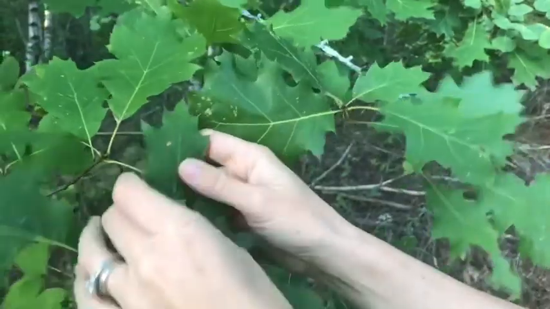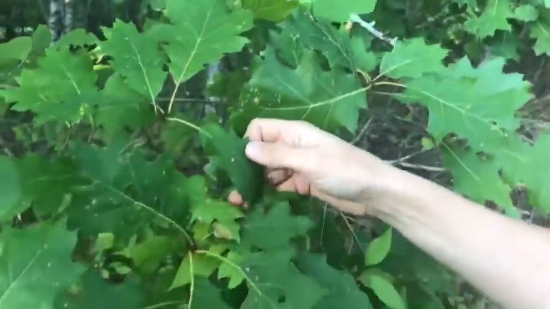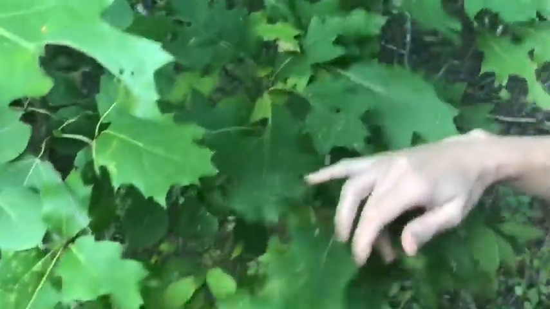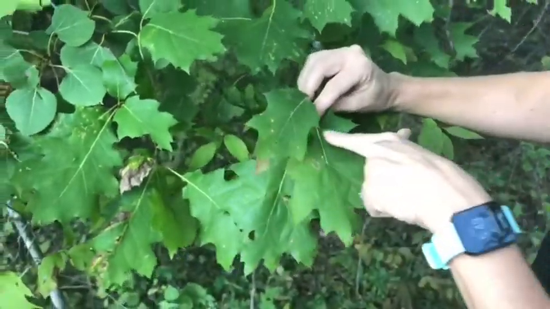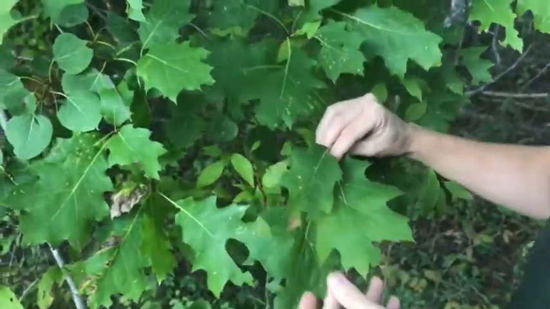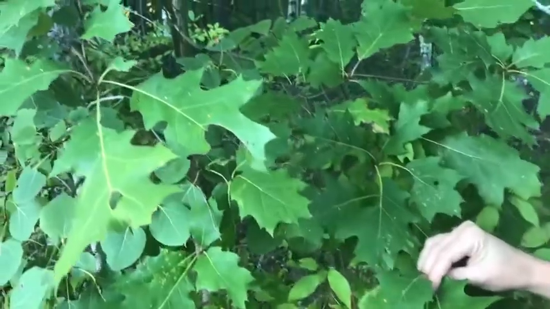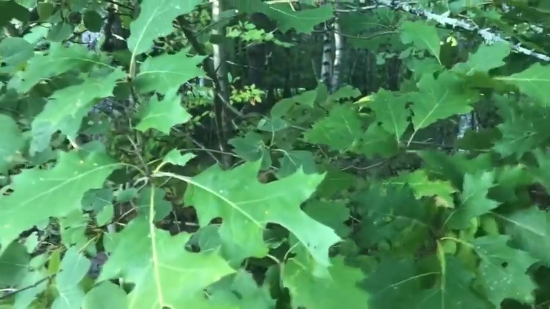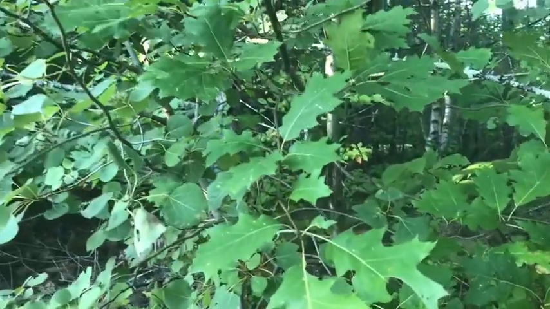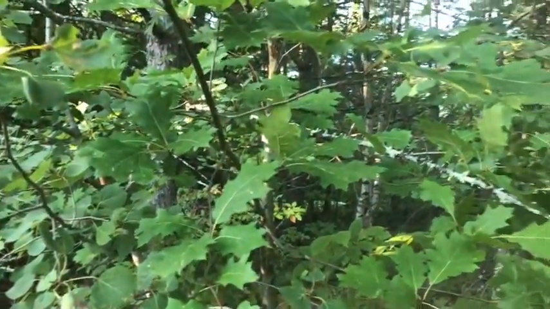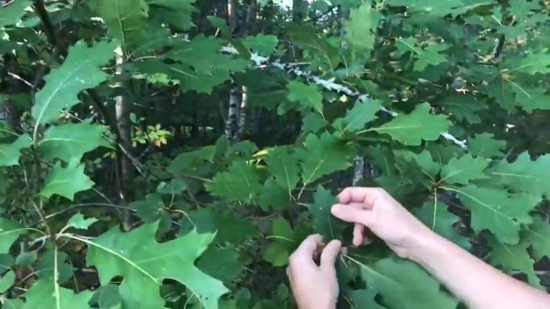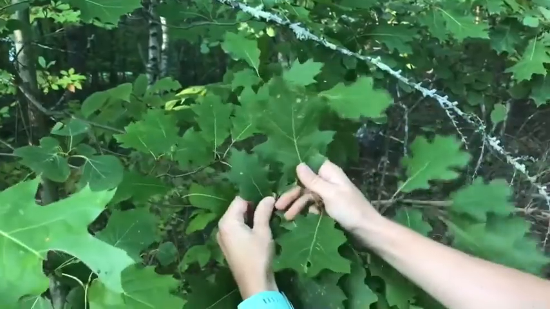Some, particularly the smaller ones, are going to be less, and then we have some that are going to be more, where they are reaching a little bit farther in here. One thing that makes oaks really tricky to identify is that they have a tremendous amount of variability in the leaf just on one tree. So you saw how this guy looks here, then you have one that looks like this.